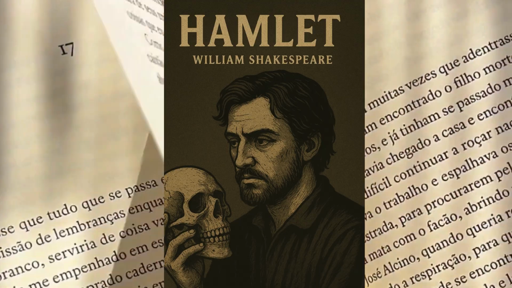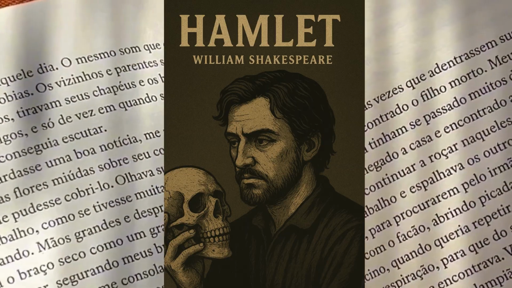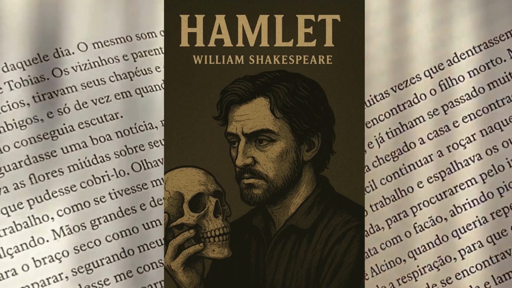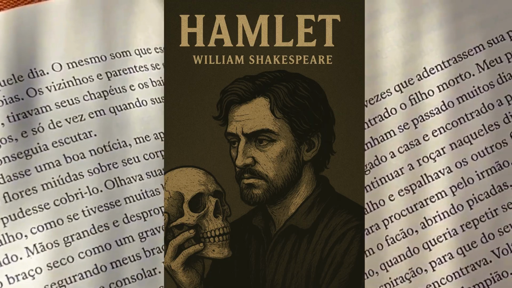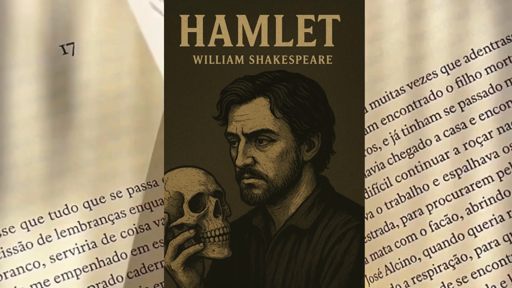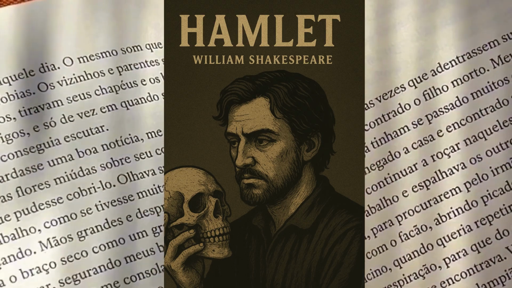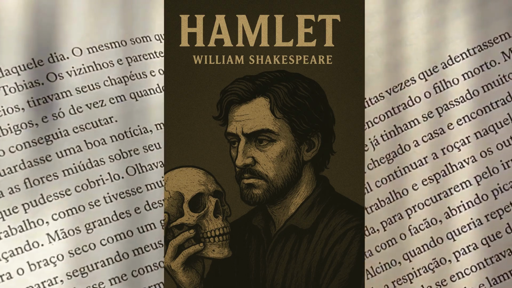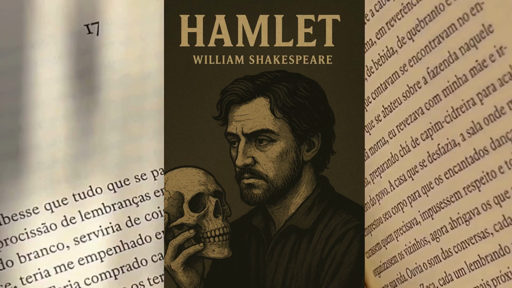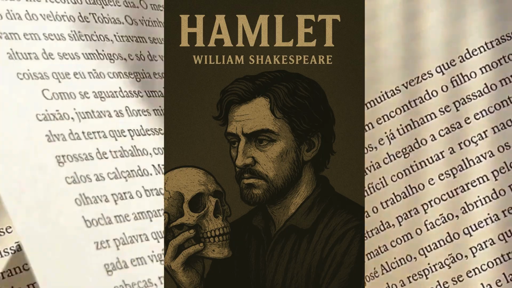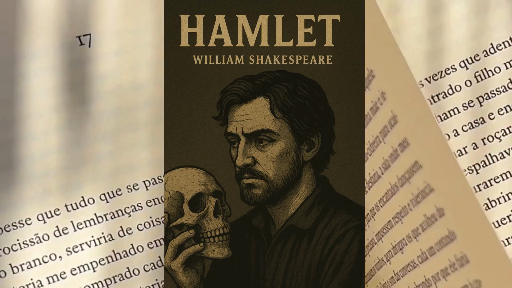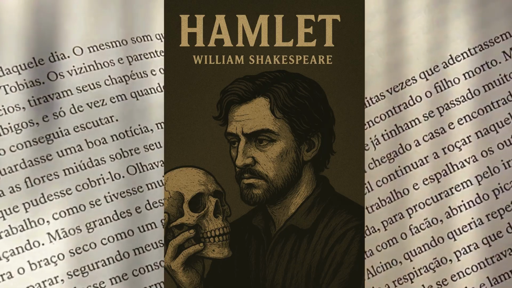Either way, it's a command for her to remove herself from a world he sees as corrupted by sin, especially female sin. He tells her not to be a breeder of sinners. He turns his self-loathing outwards. Completely. He says, "I am very proud, revengeful, ambitious," but then broadens it into an attack on everyone, especially women with their paintings, makeup implying deception, and their wantonness. He tells her, "We are errant knaves all, believe none of us." He projects his despair onto the whole world.